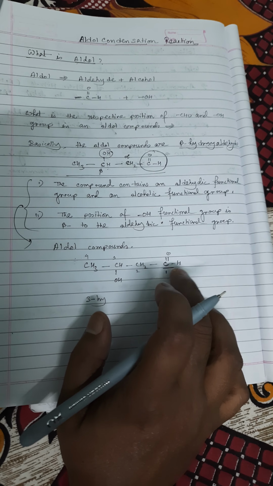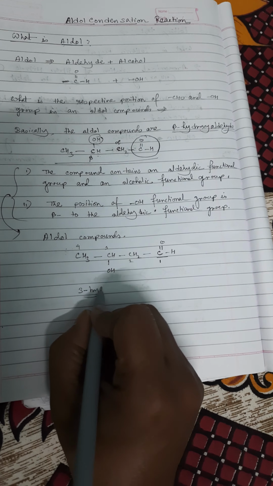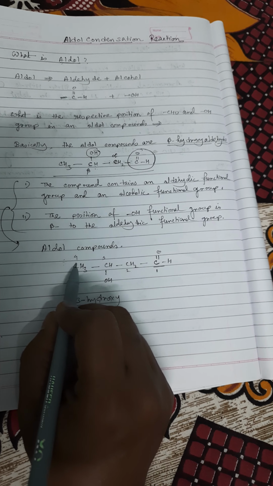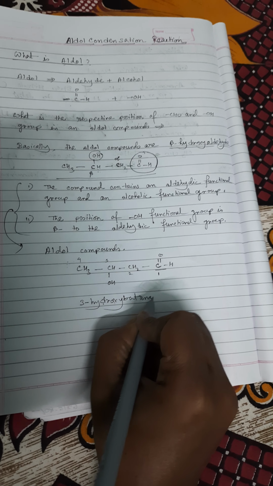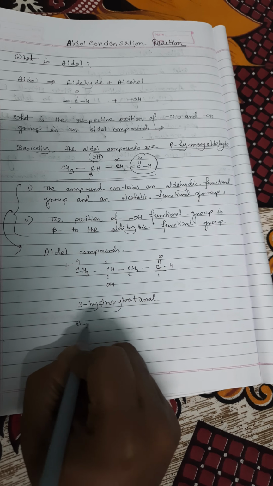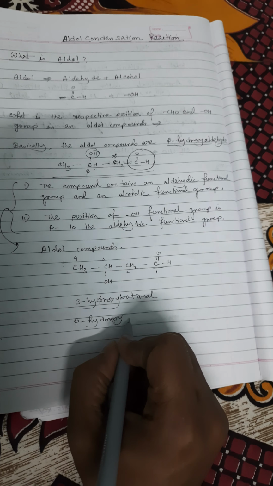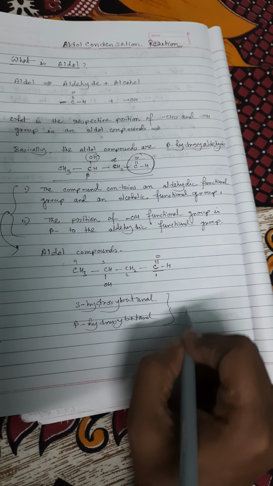The OH functional group here acts as a secondary functional group, because the aldehydic functional group is the primary functional group. So it will be 3-hydroxybutanal, or beta hydroxybutanal. So it is an aldol.